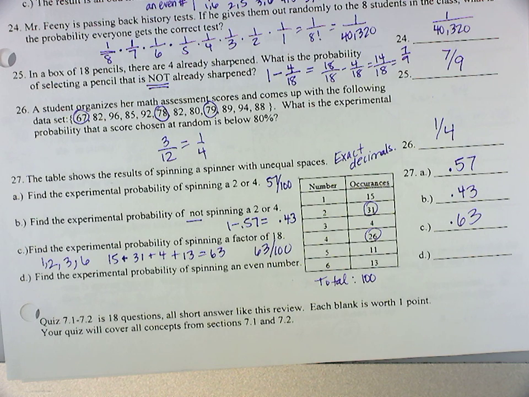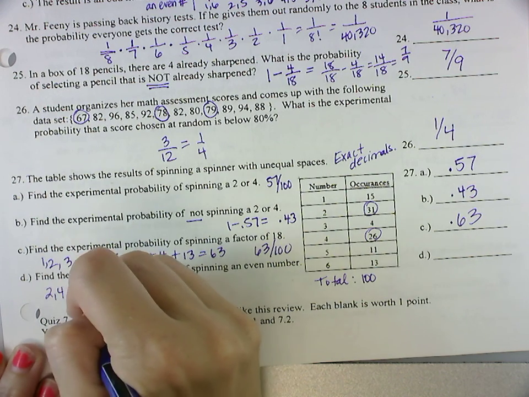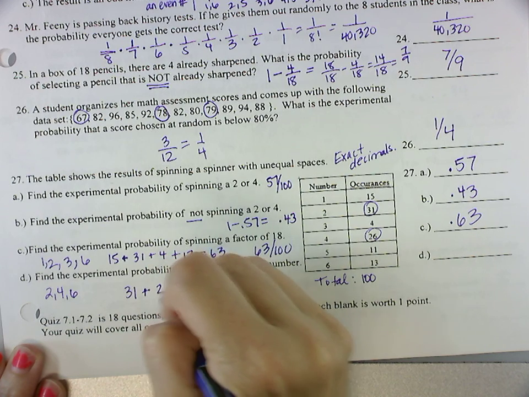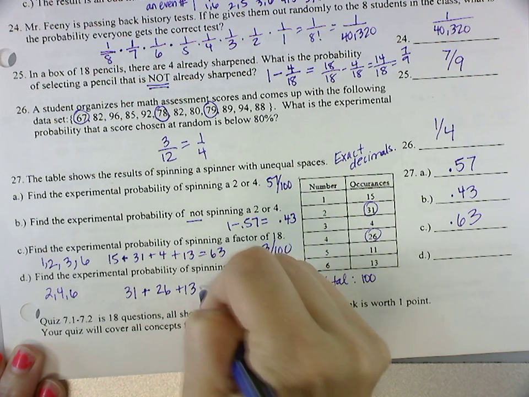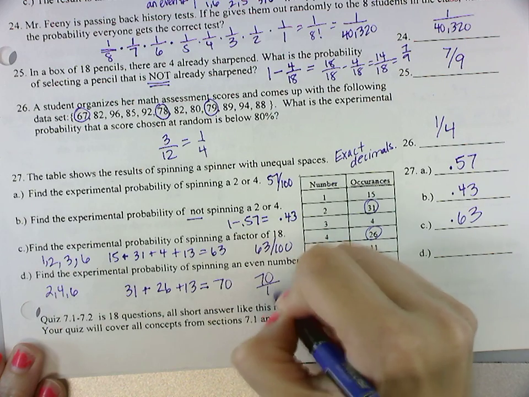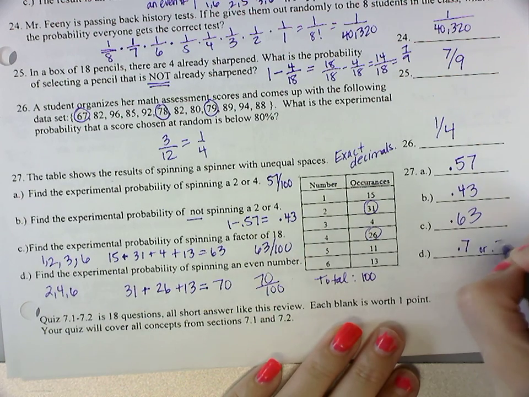And for the last one, the experimental probability of spinning an even number, so that will be a 2, 4, or a 6. So I'm going to add up 31 for 2, 26 for 4, 13 for 6, and I will get 70. So 70 over 100 is going to be 0.7, or even if you wrote 0.70, that would be perfectly fine.